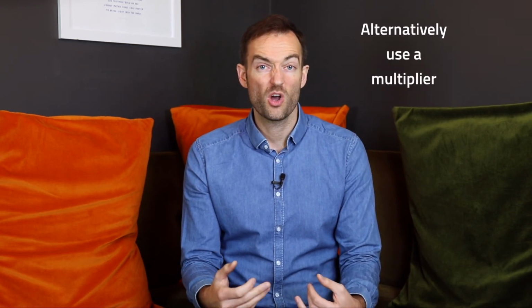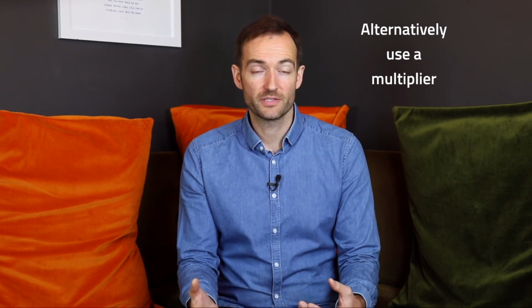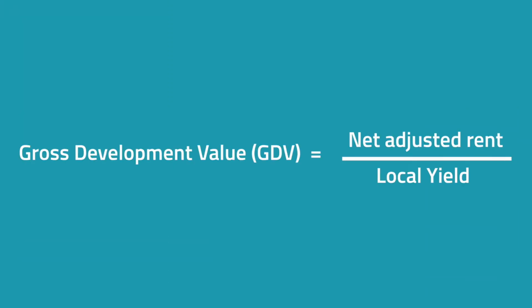So once you know how much that property sold for and how much that property was making in the year, then you can work out the yield of that property, or what some people know as the multiplier. This is how many multiples of the rent is the sold price. So once we know that, then we can work out backwards what the value, or the GDV, the gross development value of our property is.